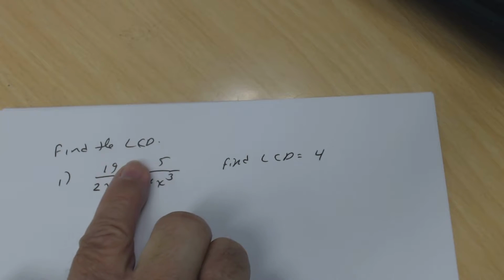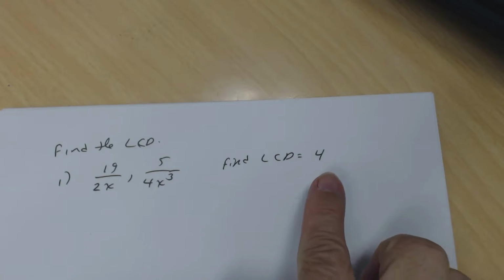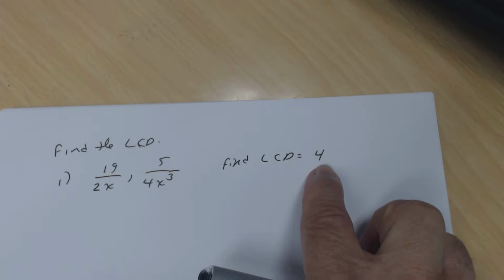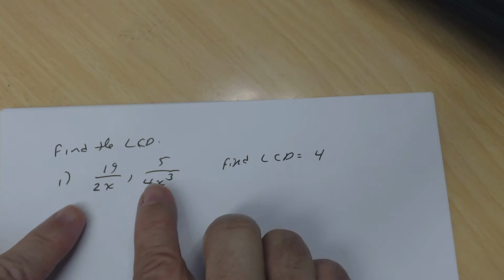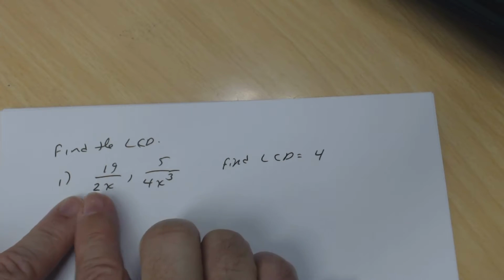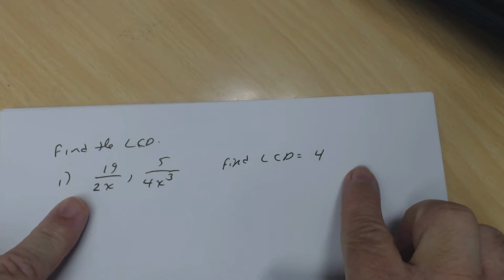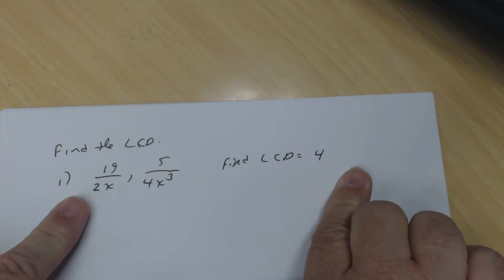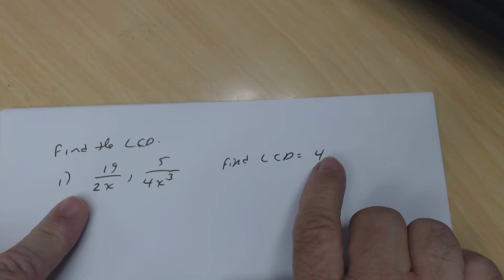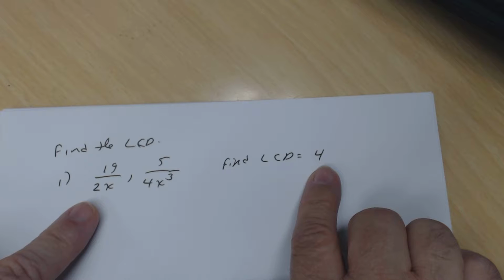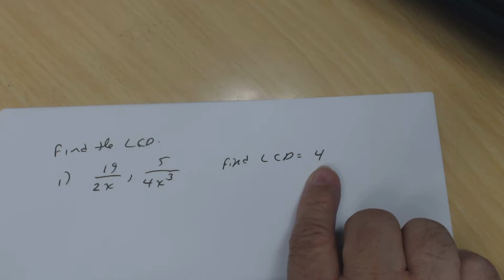But the direction says find the LCD, so it must be the least common multiple. The least common multiple of 2 and 4 is 4, because 2 goes into 4 evenly and 4 goes into 4 evenly. A common mistake people make is to say the least common multiple is 2. Well, 2 is the GCF, the greatest common factor. The greatest common factor and the least common multiple are not the same thing.